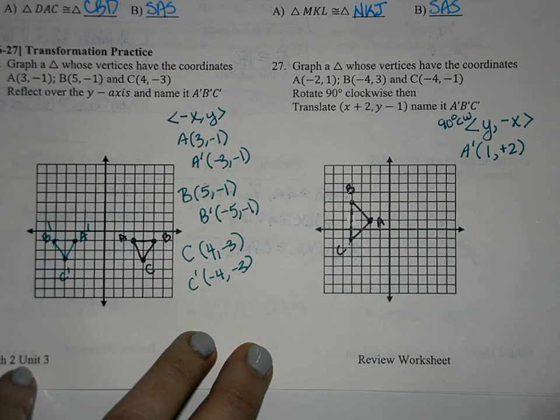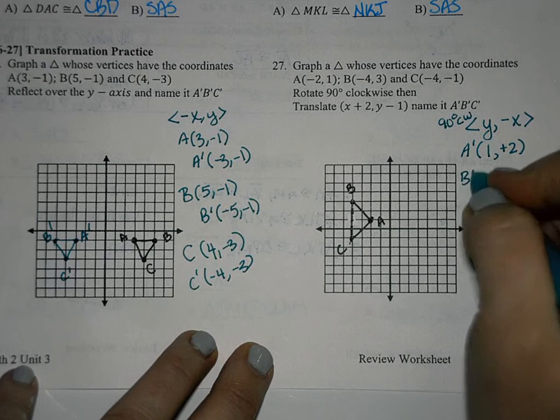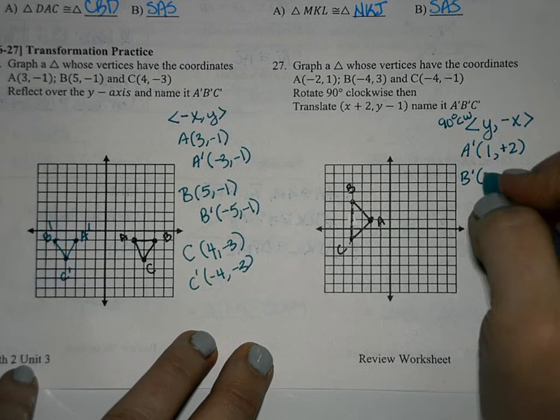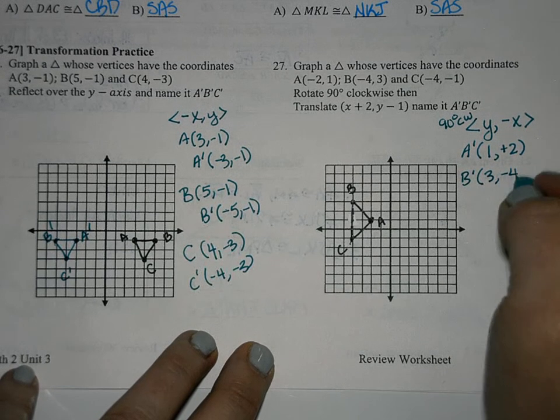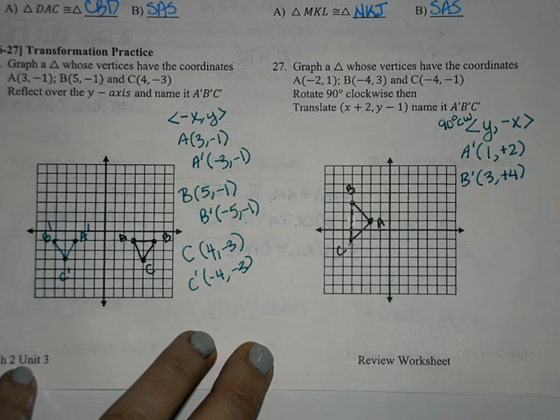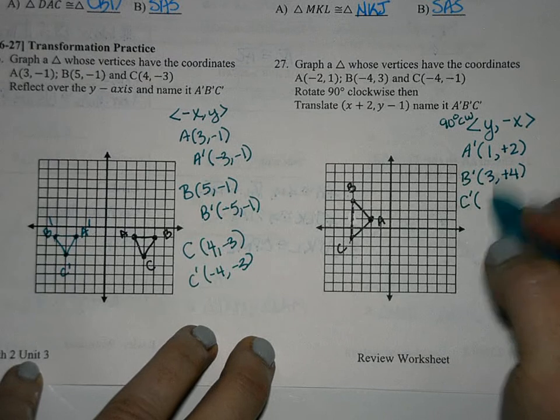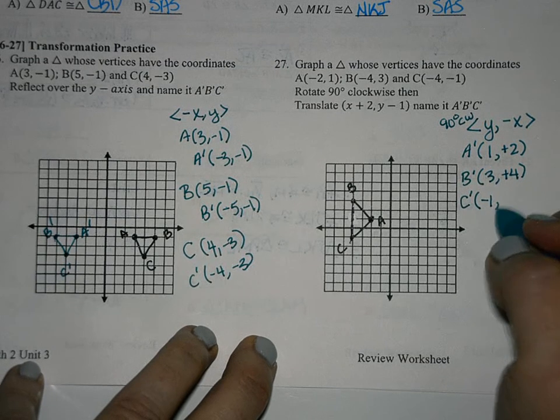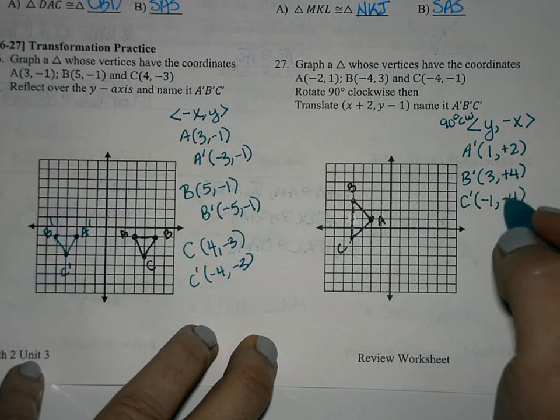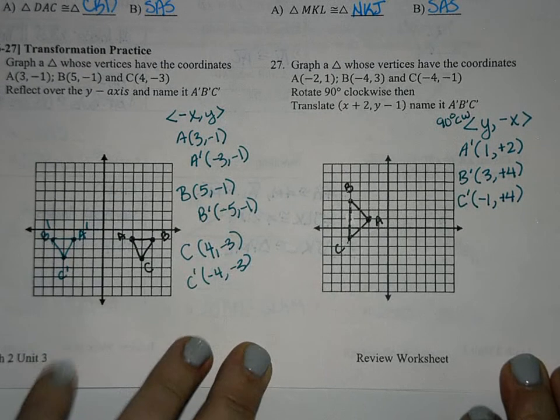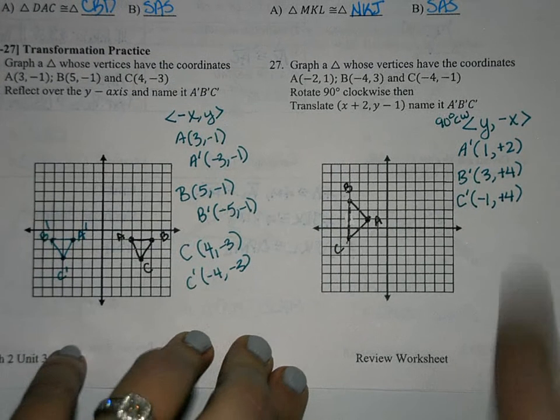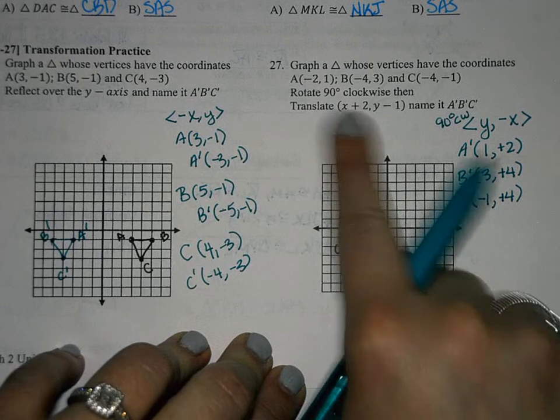B, same thing, switch the x and the y, and then make x the opposite sign. For C, we're going to switch x and y, and make x the opposite sign. So those 3 points right here are the 90 degree clockwise rotation. Then it wants us to translate it.